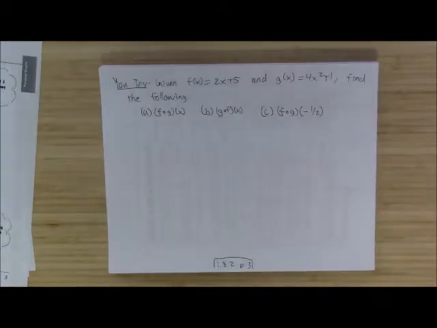And now it's time to have you try an example. Given f of x equals 2x plus 5 and g of x equals 4x squared plus 1, find the following: f composed with g of x, g composed with f of x, and f composed with g at negative 1/2. On the count of 3, I will reveal the solution.